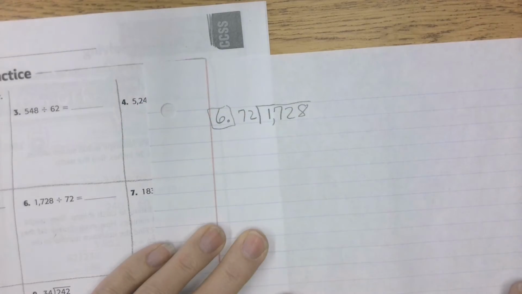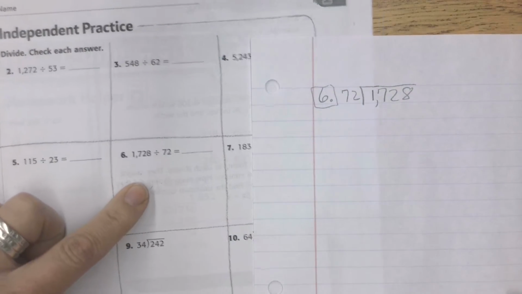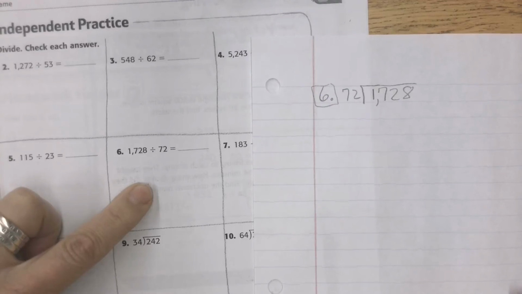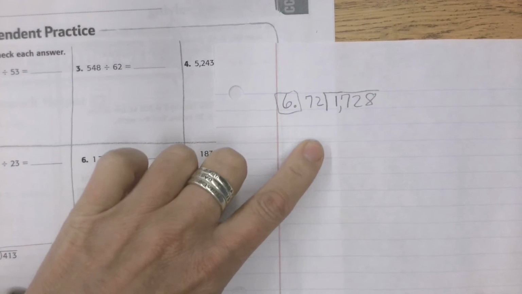Okay, so here we go. I'm going to leave this just for my answer, and I'll do all my work here, and then I'll turn in this paper so I know I can get credit.